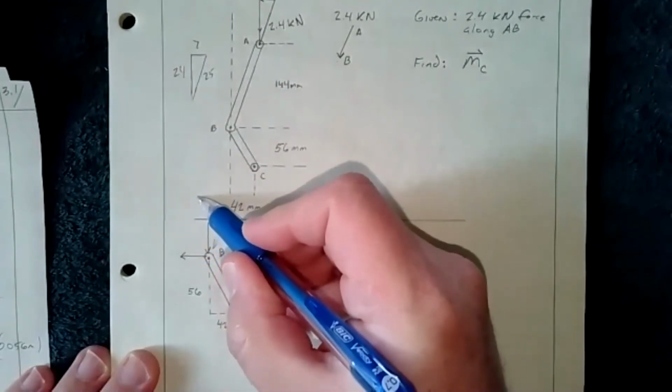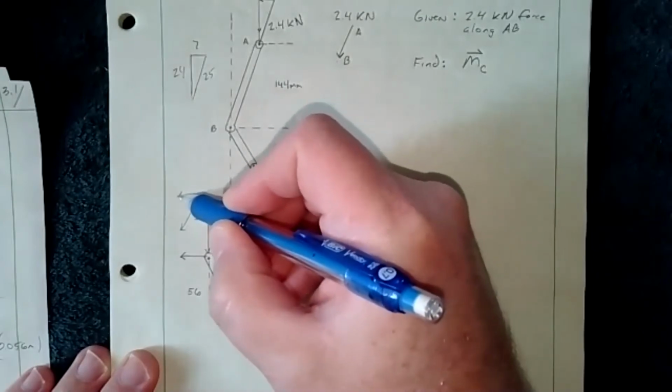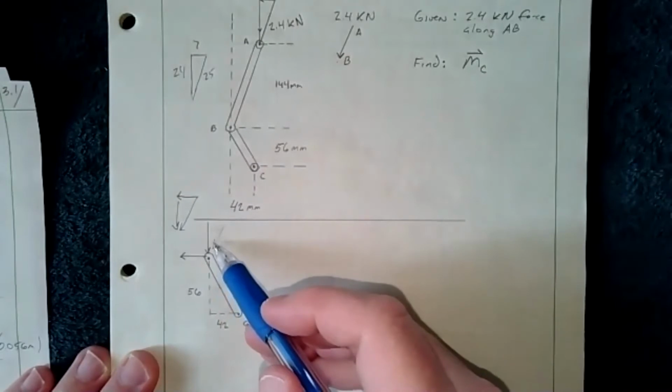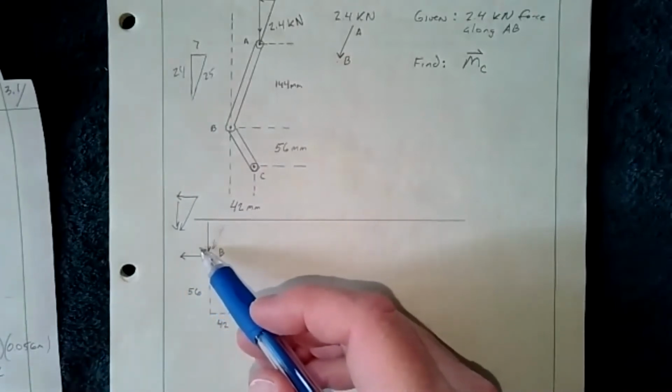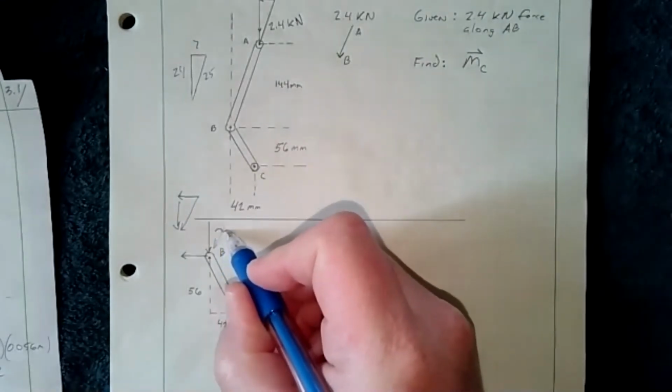If force comes in like this, it's actually one part going this way, one part going that way, which is denoted here.